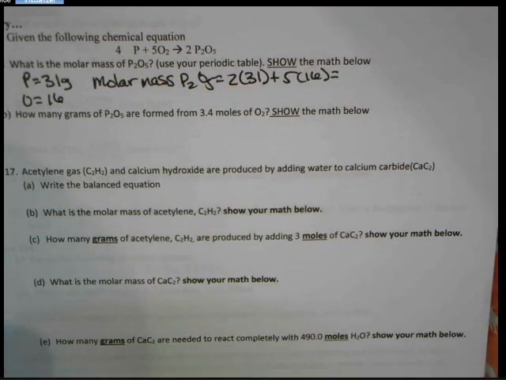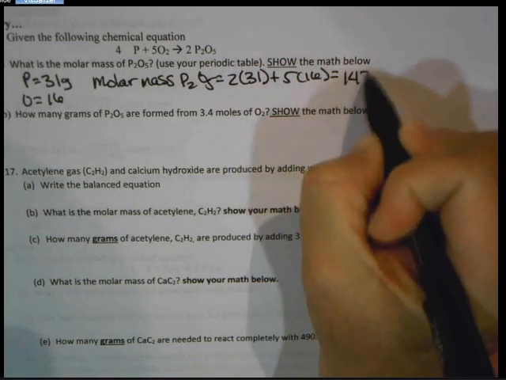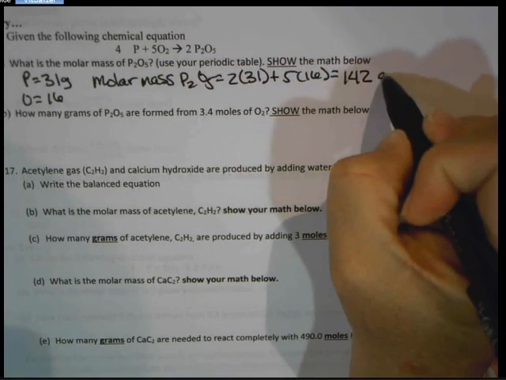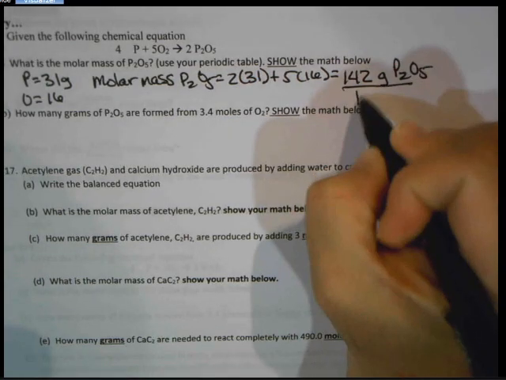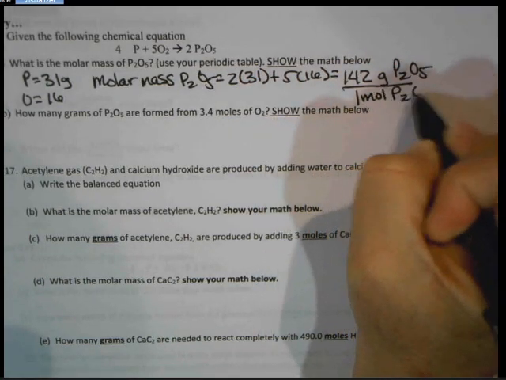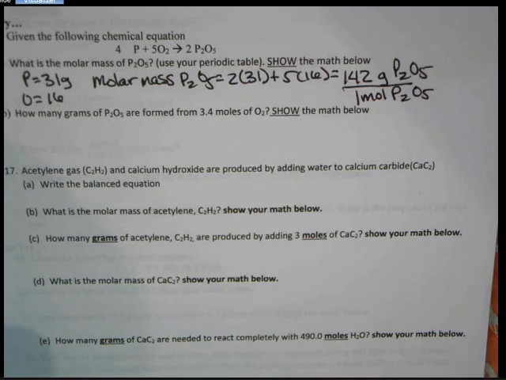Sorry, I'm just going to double check this one really quick. It should be 142 grams of P2O5 per 1 mole of P2O5. That is the molar mass, okay?